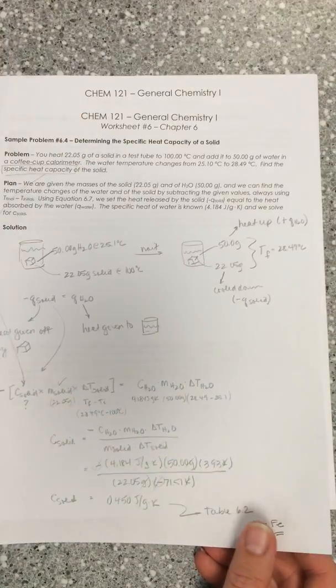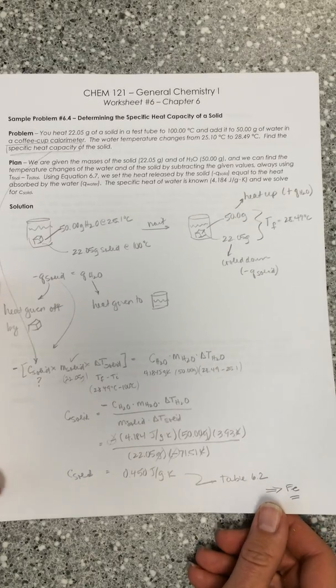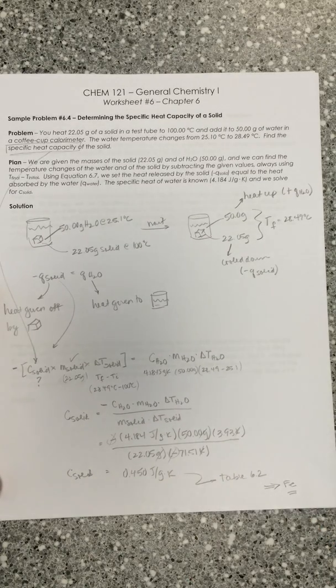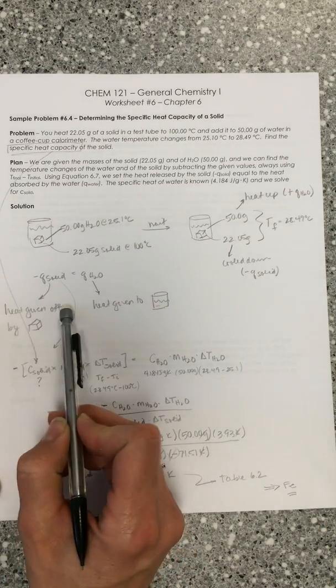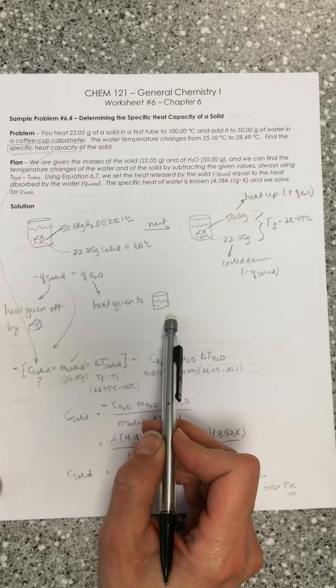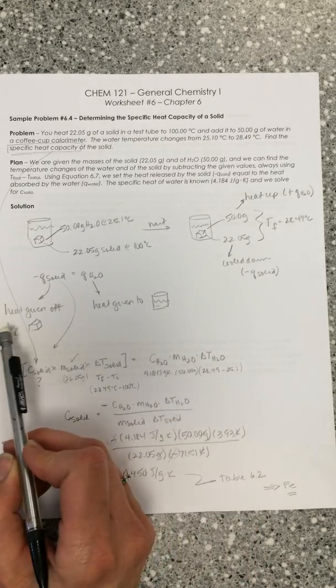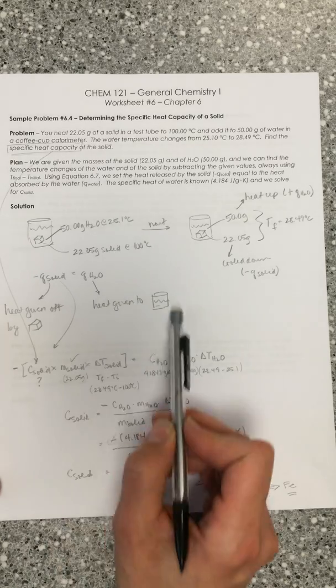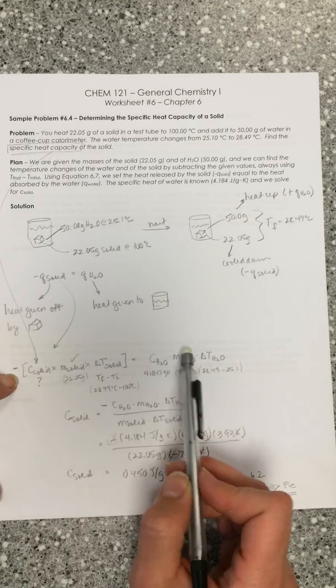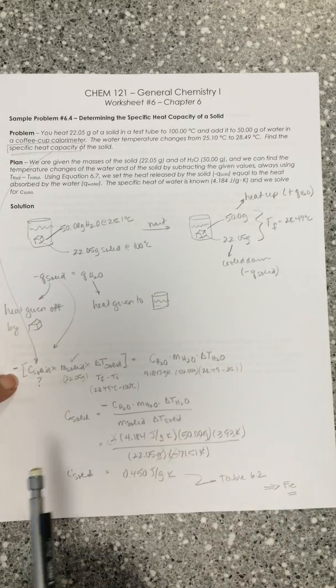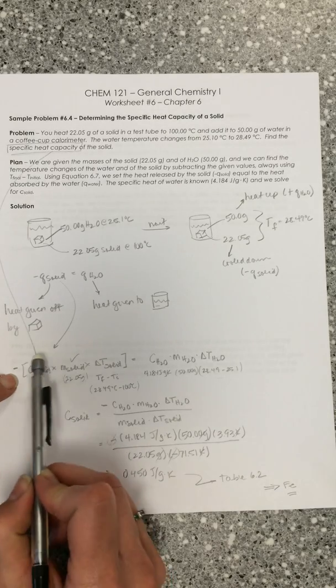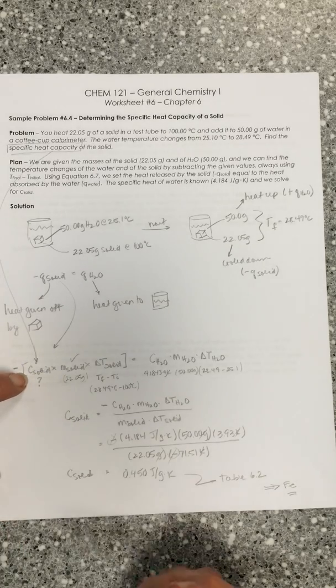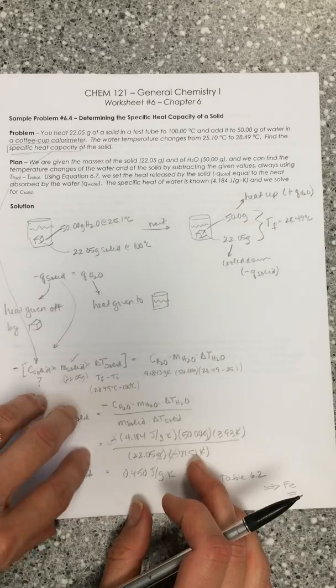Our next problem here said, you know what? Let's consider heat exchange between a hot metal that's put into a cool glass of water. We're going to again cool off the metal, heat up the water, and that heat is essentially exchanged between these two, proportional to the specific heat capacity of the solid, which is what we were going to solve for.